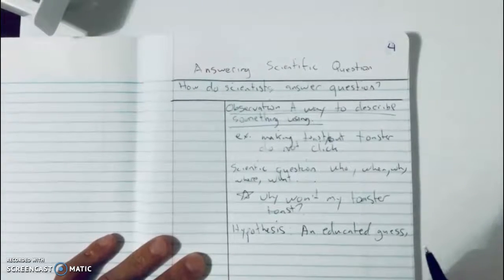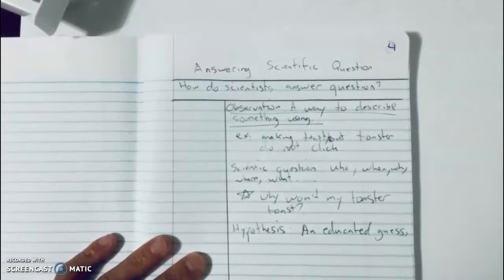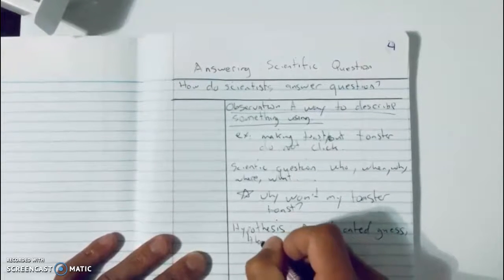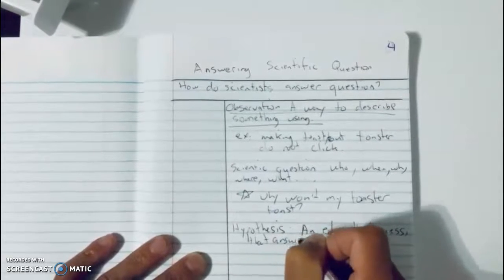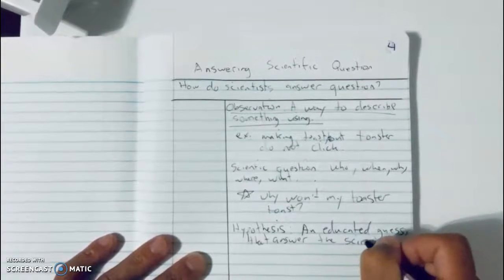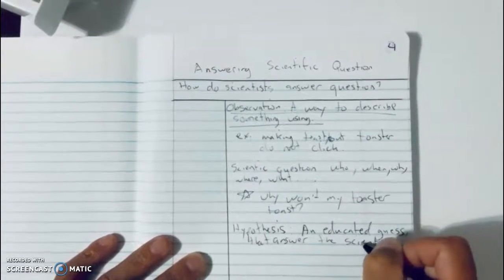So as you see me write down a hypothesis as an educated guess, once I'm done, I probably should use a highlighter. And once again, if I don't have it, it's okay. I can underline it. Another word for hypothesis is simply a very good prediction based on something.